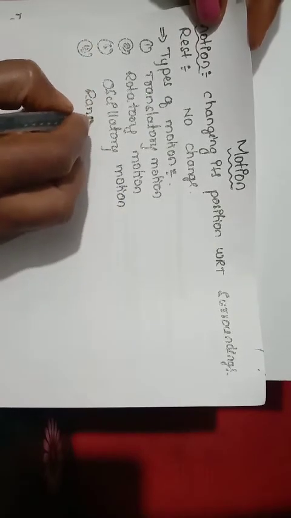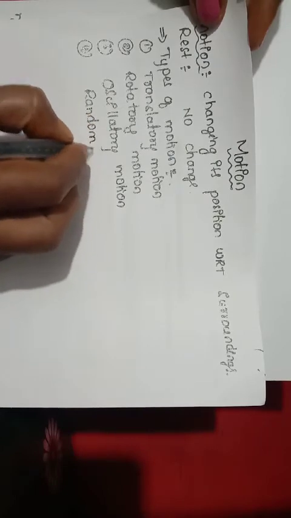We can consider one more, random motion also.